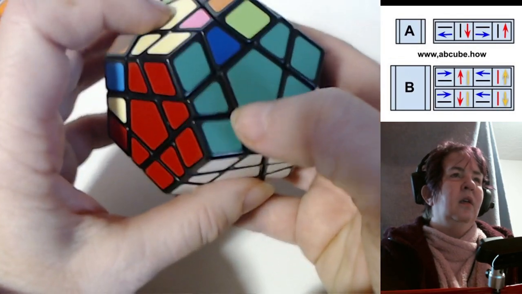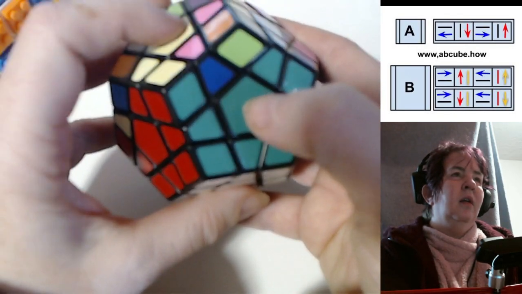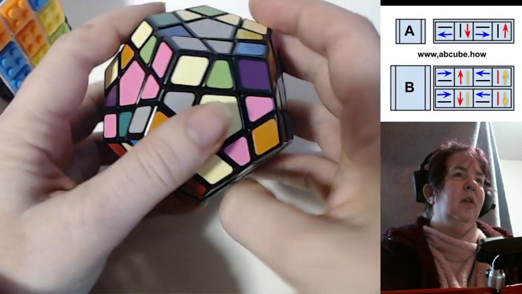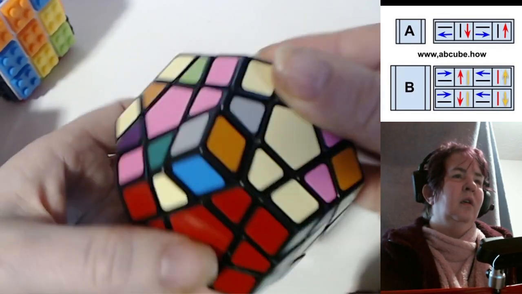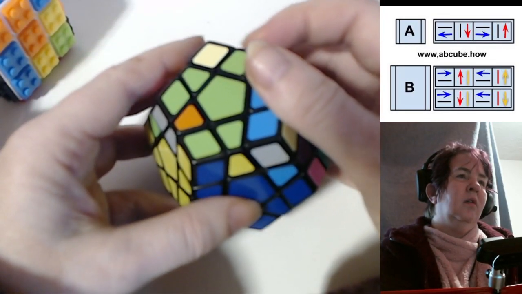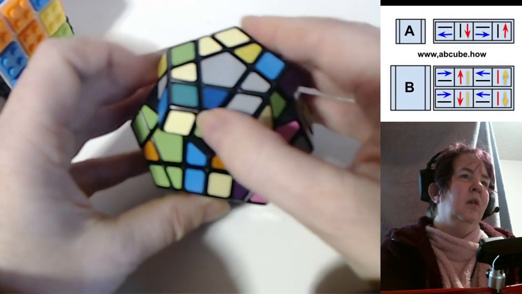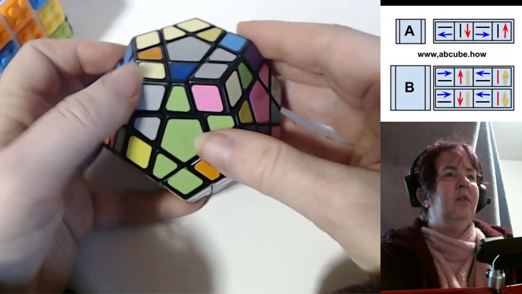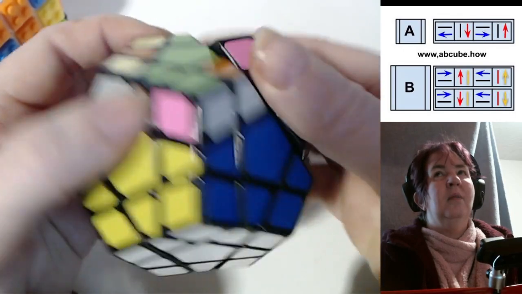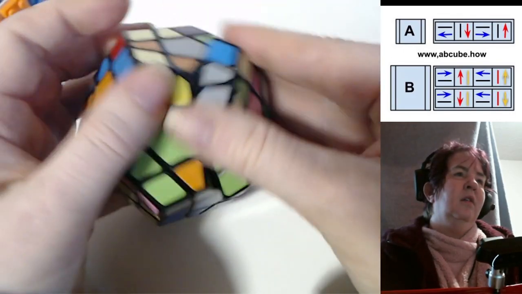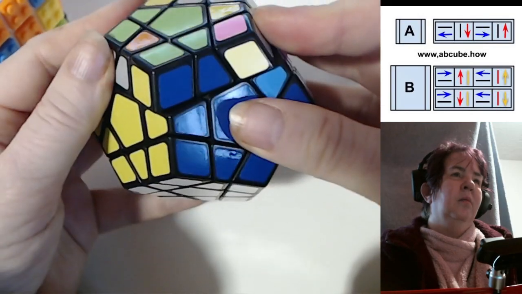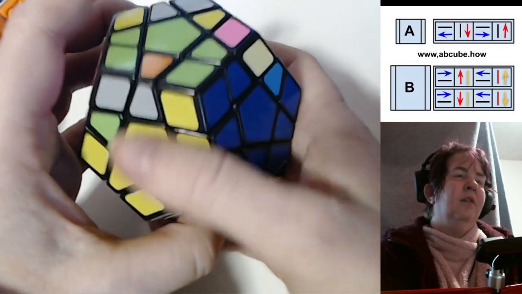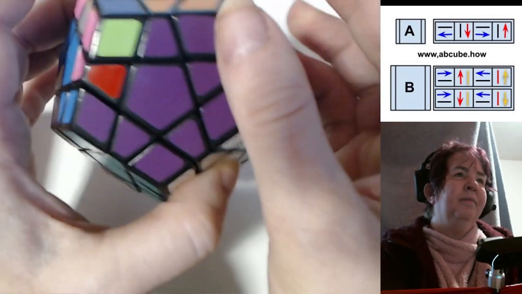Okay. Let's find a lemon and a dark green. Or let's find, okay. This wants to go next to this one. Up, up, down, down. Put it back down. And so I'm just going, I'm going layer by layer.